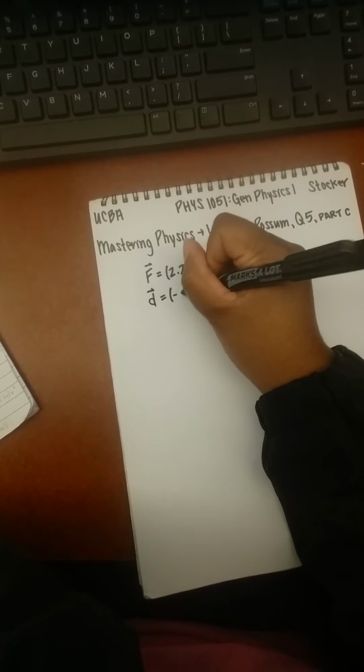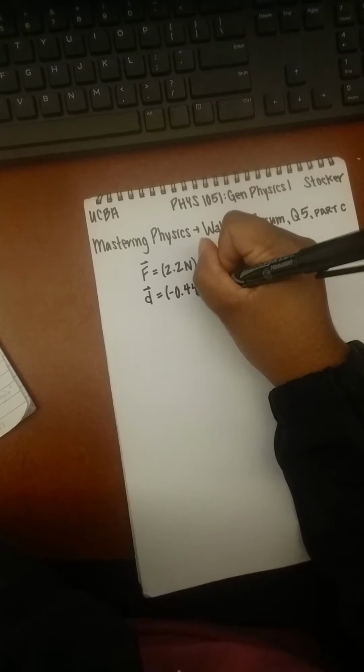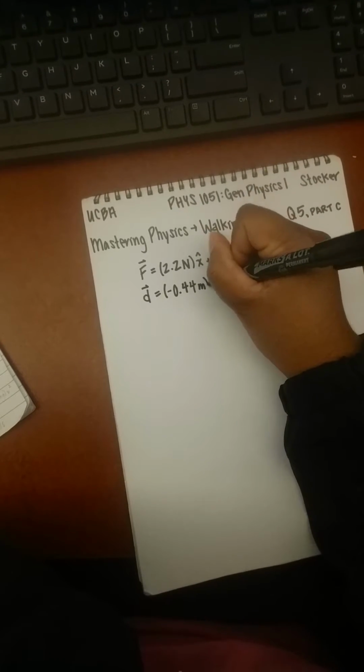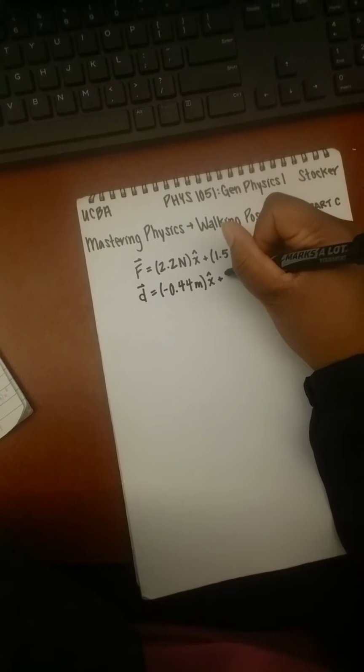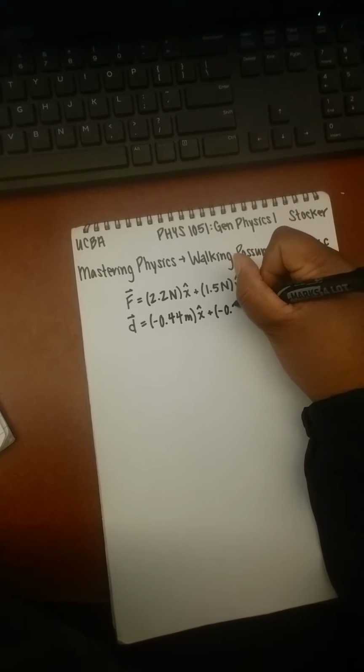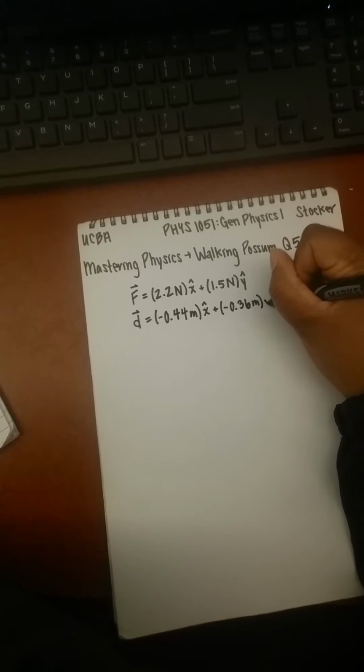For part C, the question asks, how much work does my wife have to do on Possum if Possum runs through a displacement of D is equal to negative 0.44 meters x hat plus negative 0.36 meters y hat?